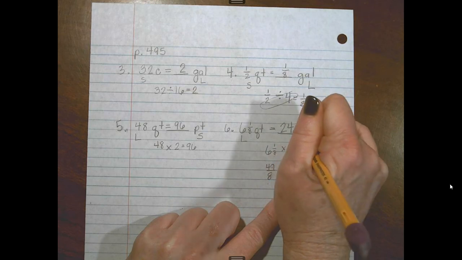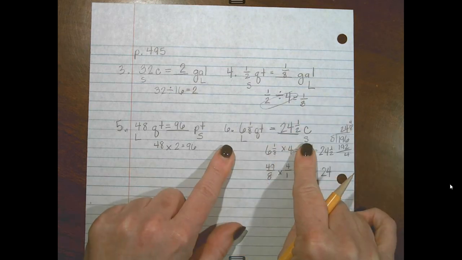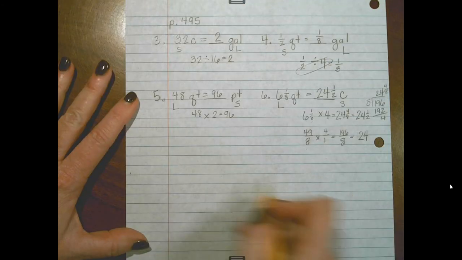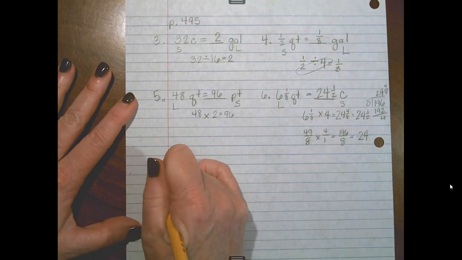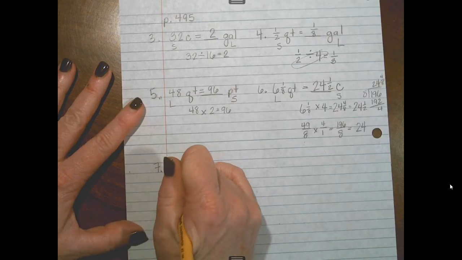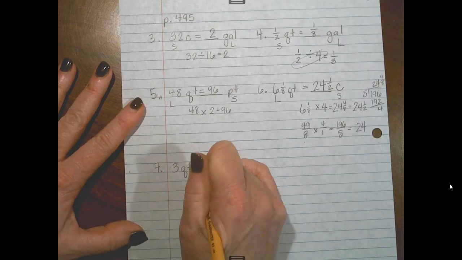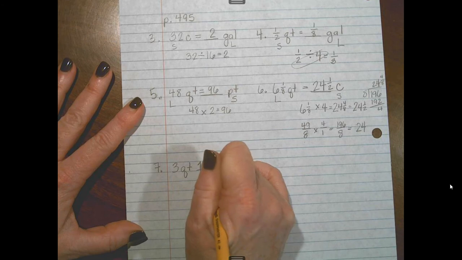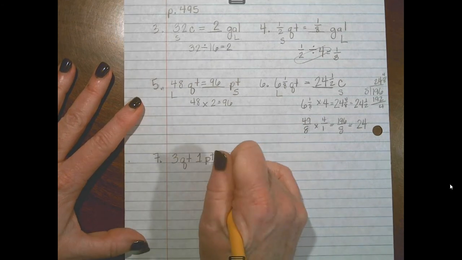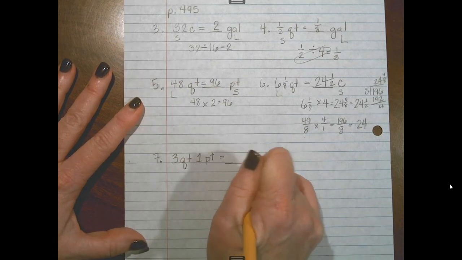So 24 and a half cups names the exact same amount as 6 1/8 quarts. All right, number 7. We're going to do 3 quarts, 1 pint, and we want to see how many pints this is.